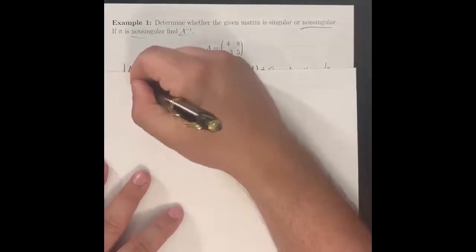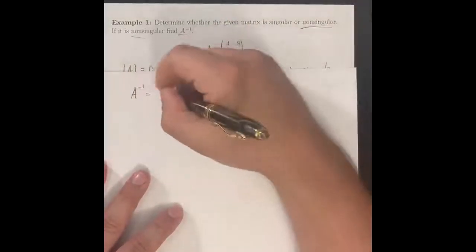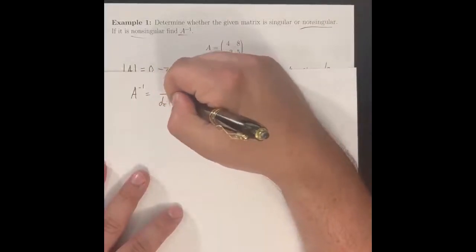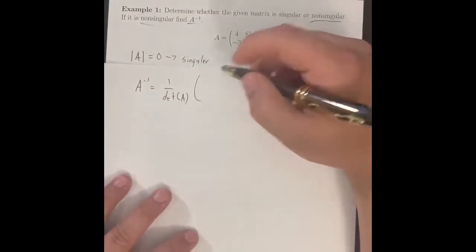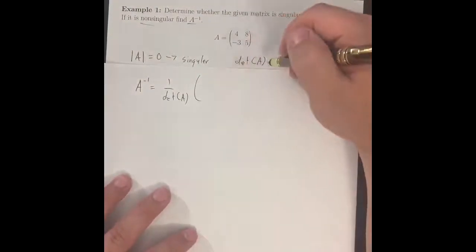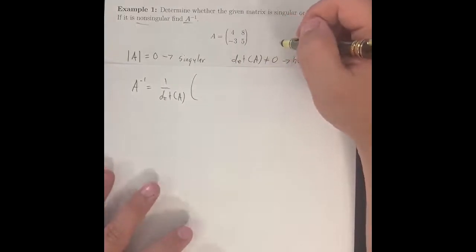The inverse in this case is going to be 1 over the determinant, and then what we do is we modify this matrix here.